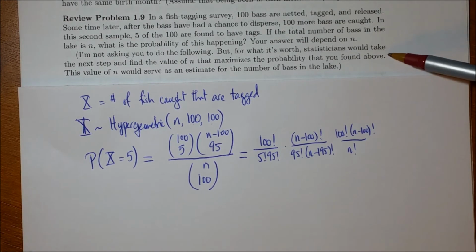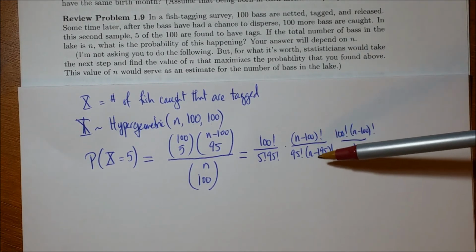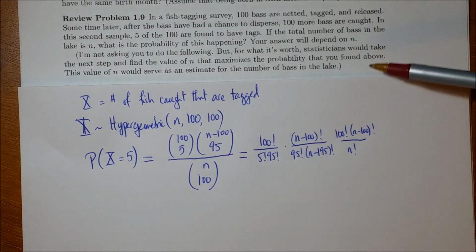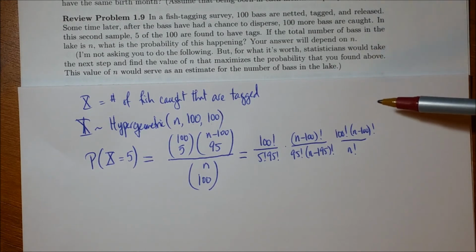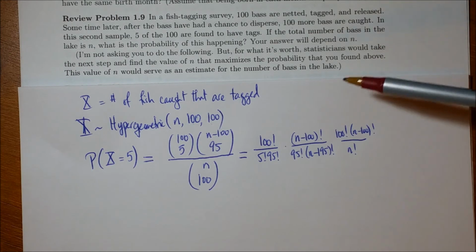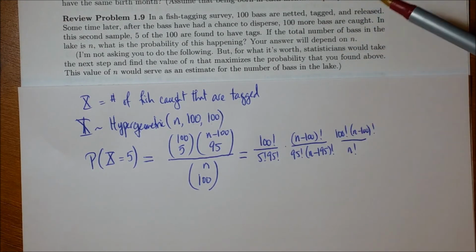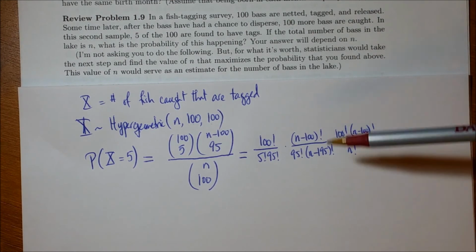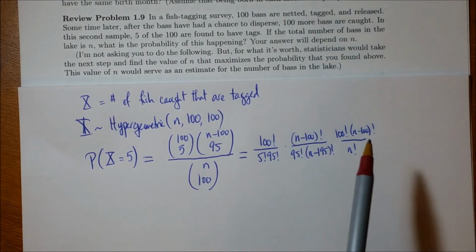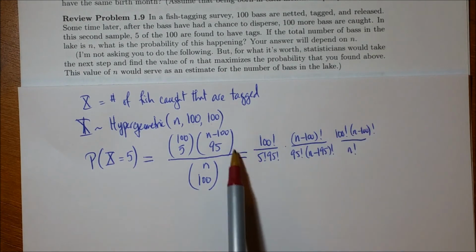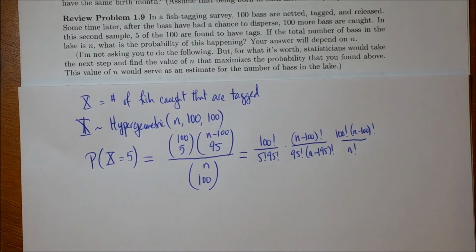So the second part of the problem is nothing that I would expect in this class, but just an FYI, that this type of problem would be used in statistics to estimate the number of fish in the lake. So counting the number of fish in the lake is probably not realistic, but you can tag 100 fish and then catch 100 more and see how many of those are tagged. And the value of n that would make this very complicated fraction as large as possible would be our best estimate for the number of fish in the lake.